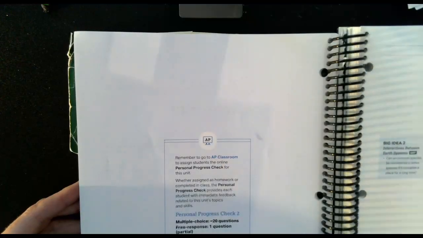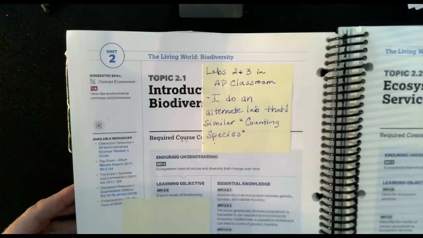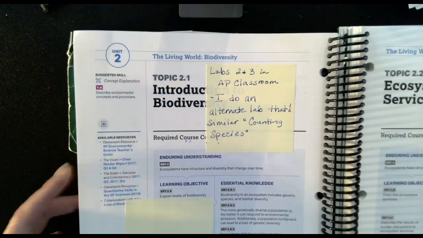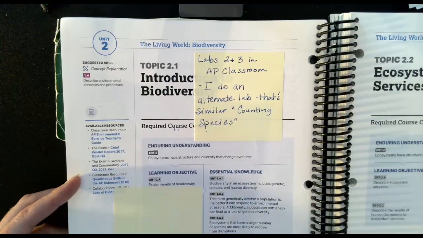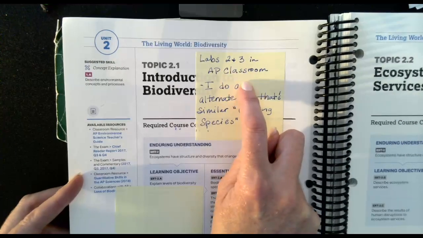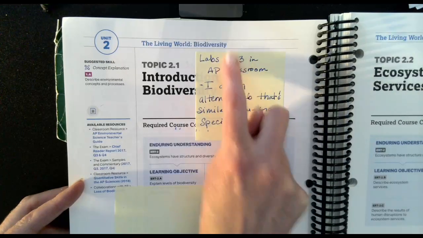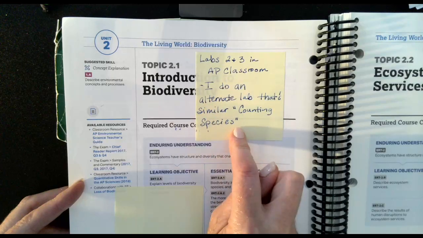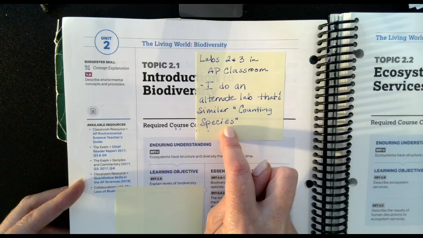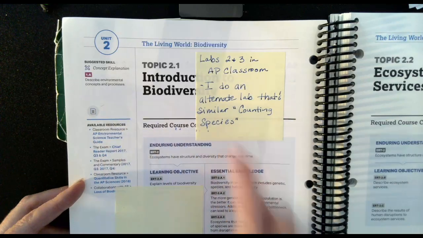So let's go on to Unit 2. Unit 2 has the most changes from the old course. In Unit 2, there are 2 labs in AP Classroom. I don't do those 2. Instead, I do one that I created that is similar called Counting Species. It uses a transect line and quadrats.